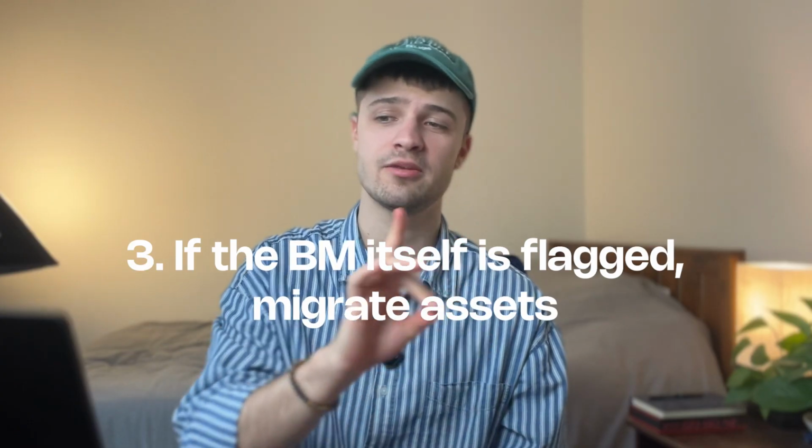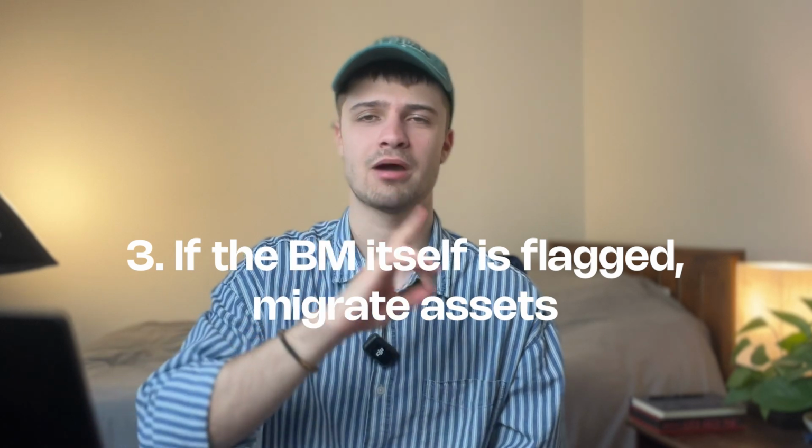If the BM itself is flagged, migrate assets like pixels, catalogs, and pages to another business manager. But don't repeat the same funnel or ad that got you flagged. Slight angle shift, different ad creatives, different funnels, slightly different landing page, and you're good to go. This is pretty much it.